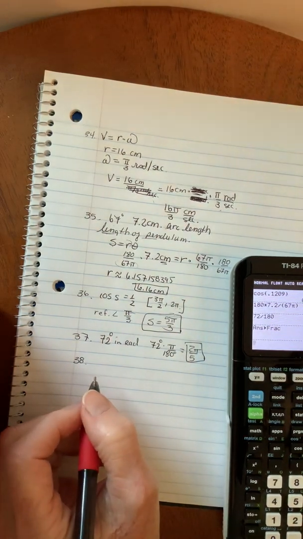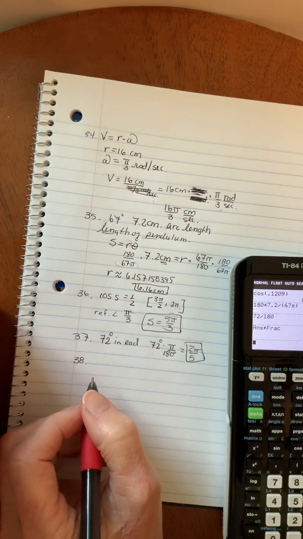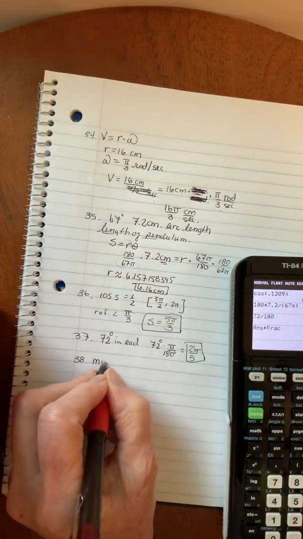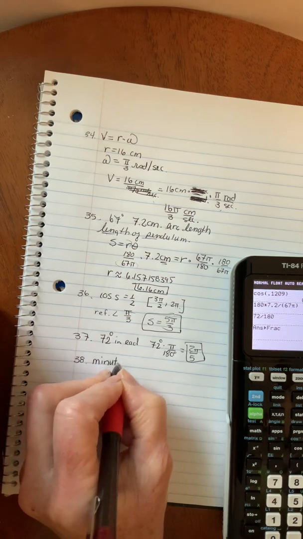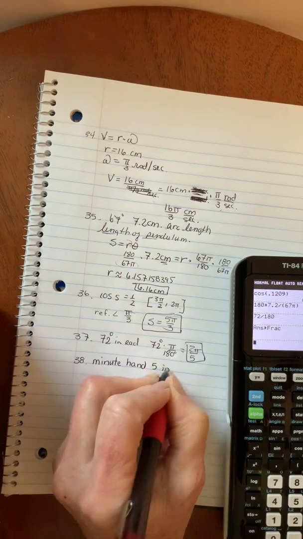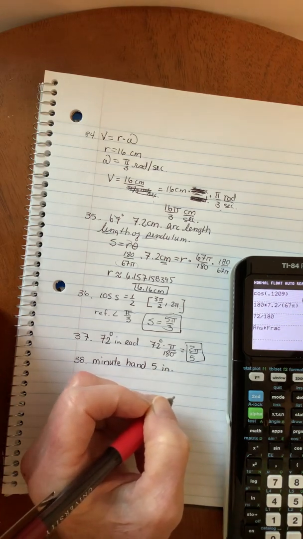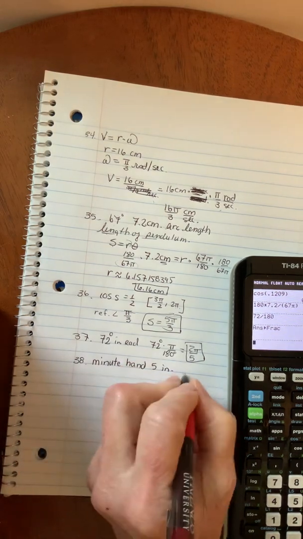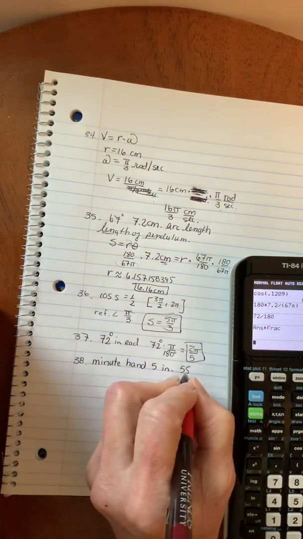Next one is a word problem. Suppose the tip of a minute hand of a clock is 5 inches from the center of the clock. So the minute hand is 5 inches, okay? Determine the distance traveled by the tip of the minute hand in 5.5 hours. So 5.5 hours.